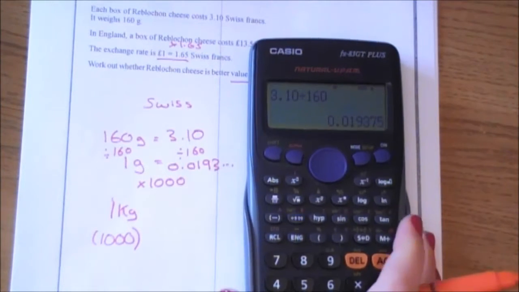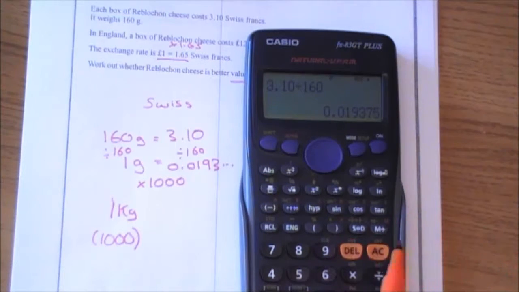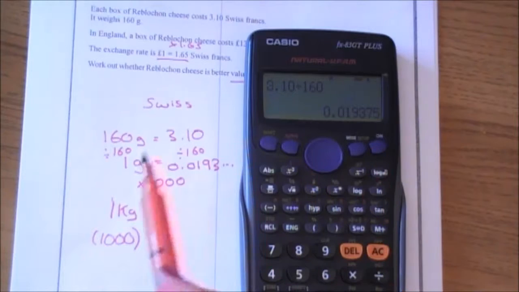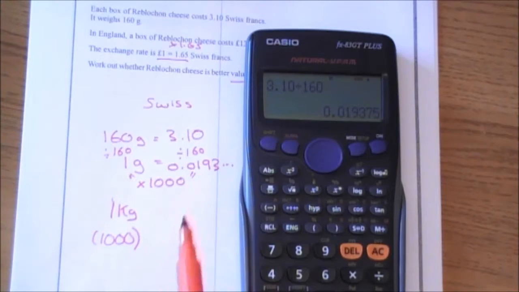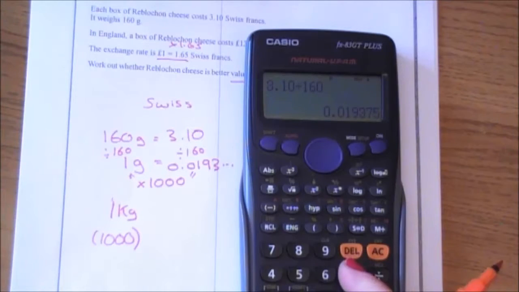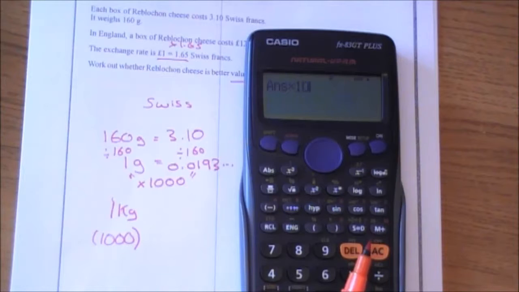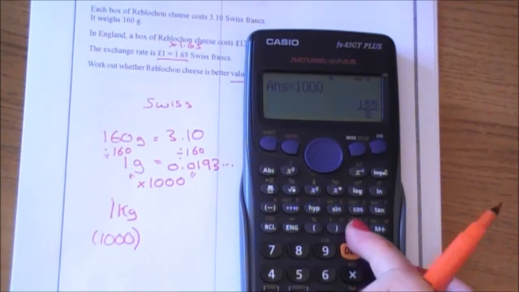Now I'm not going to round it or cut it off here because I might end up losing accuracy marks. So I'm going to leave that on my calculator display, because now I know I need to times it by 1,000. So I leave the answer there, I just press times by, and that takes the full answer and times it by 1,000.